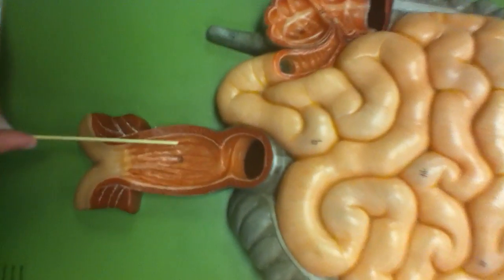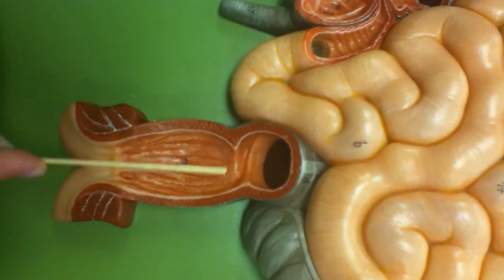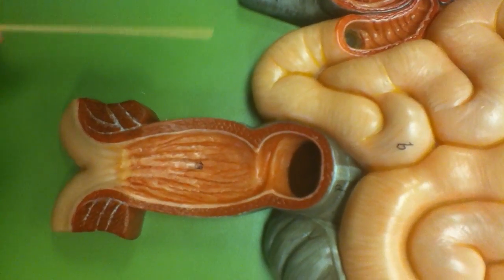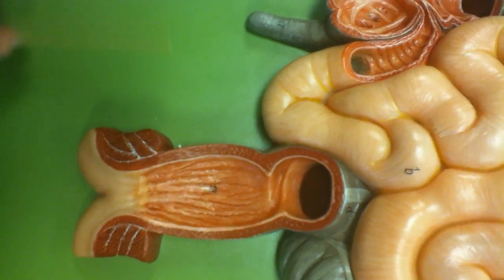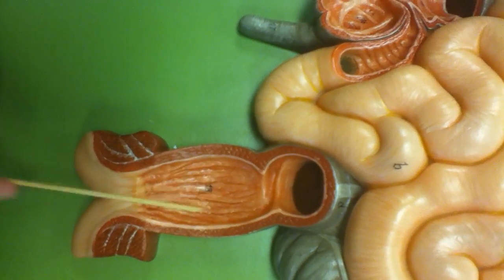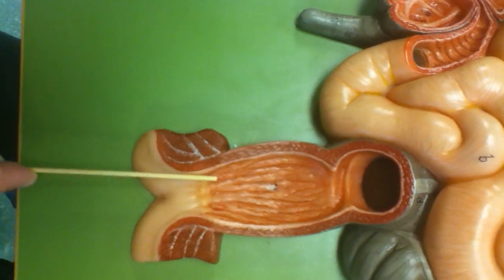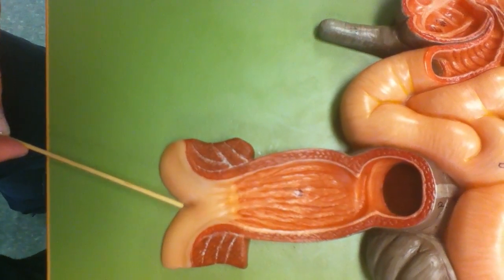And right beneath that, this is the rectum. This area is the rectum. This is the rectum. This is the anal canal, and then this is the anus.